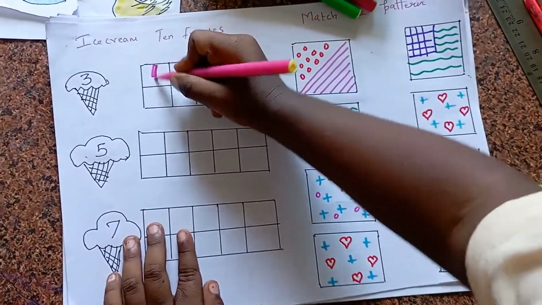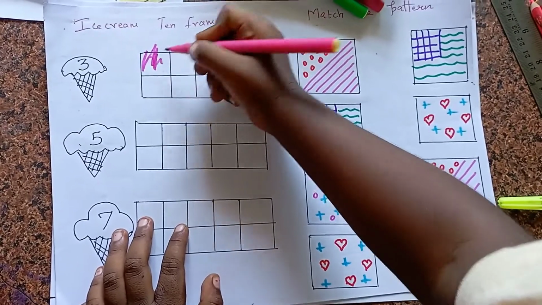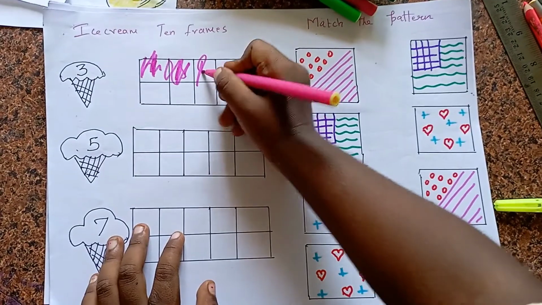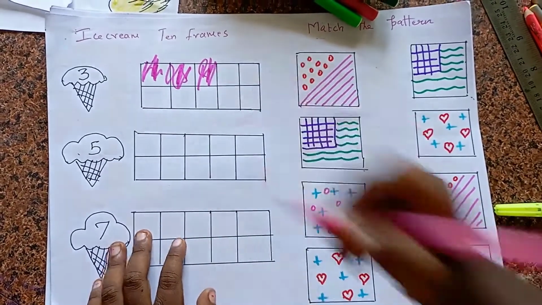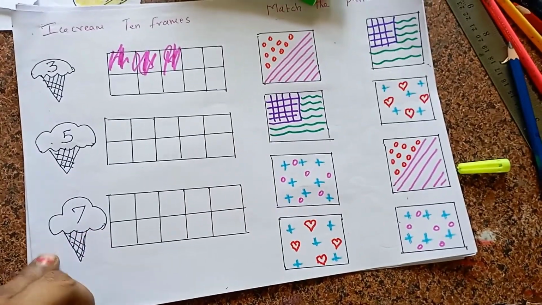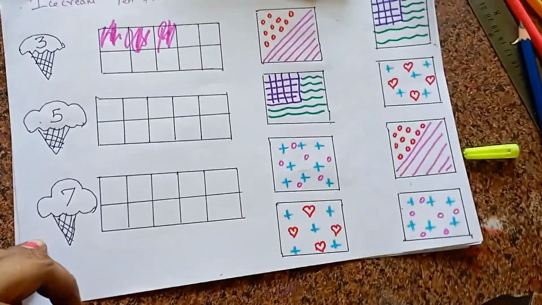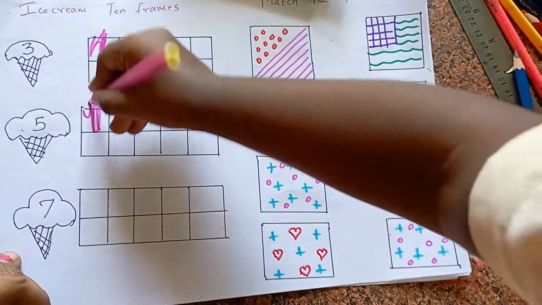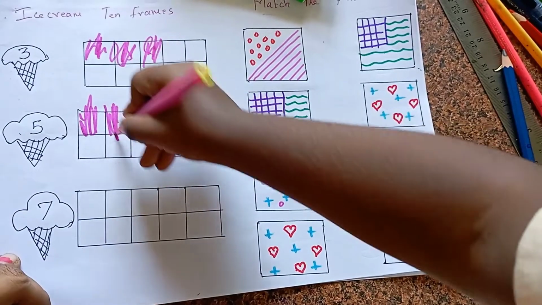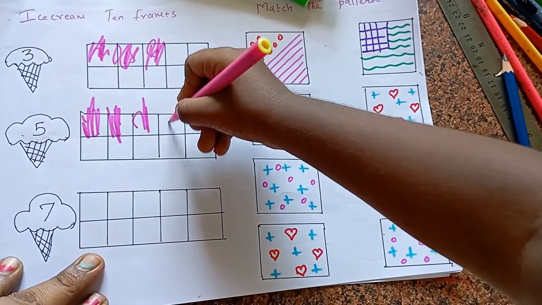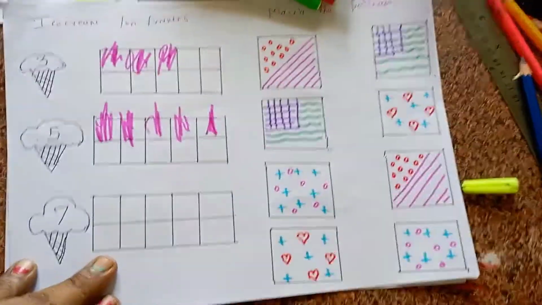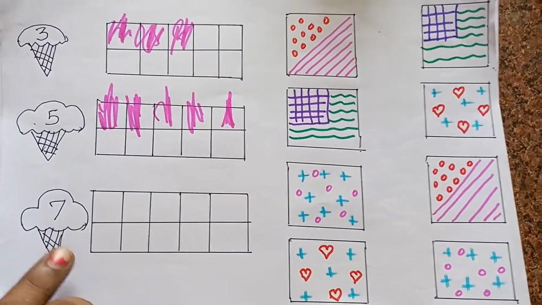Count and do it. 1. Okay, go to next box. 2. 3. Super. Okay, next in this ice cream, which number is it? 5. Okay, can you color 5 check box? Yes. Okay, do it. Count and do it. 1, 2, 3, 4, 5. Super.